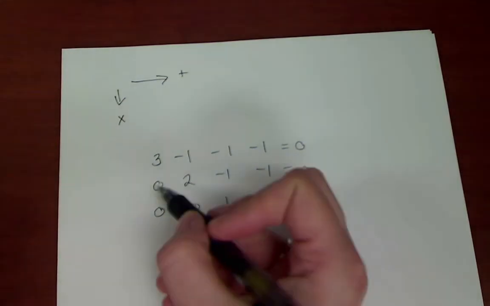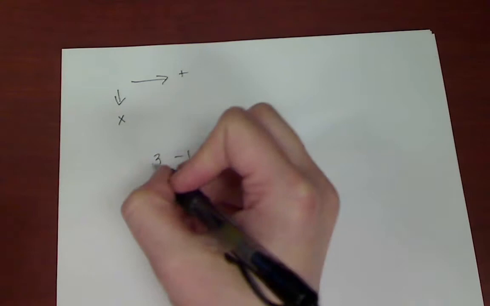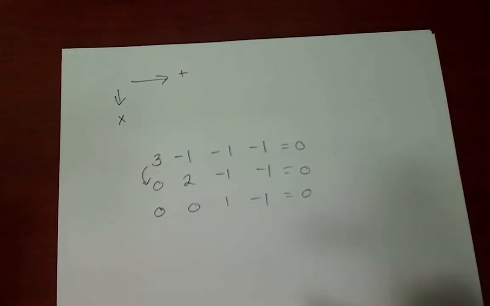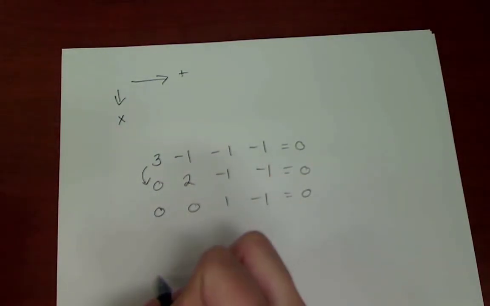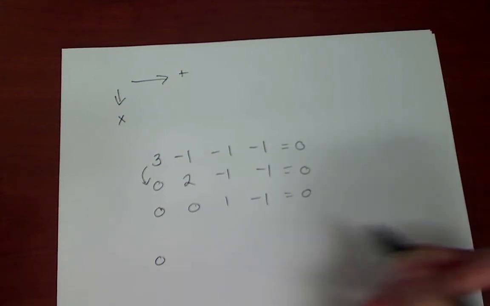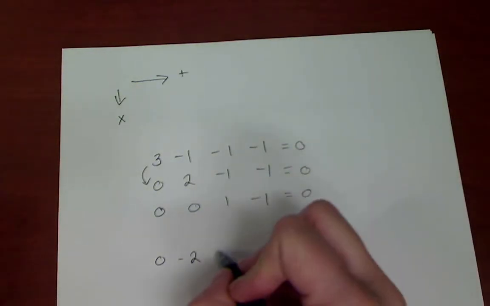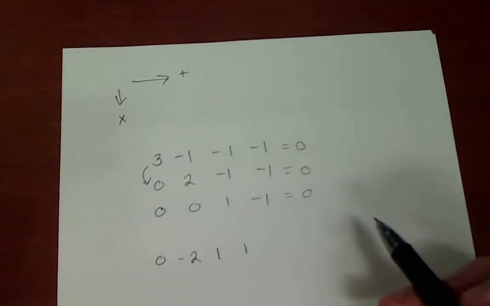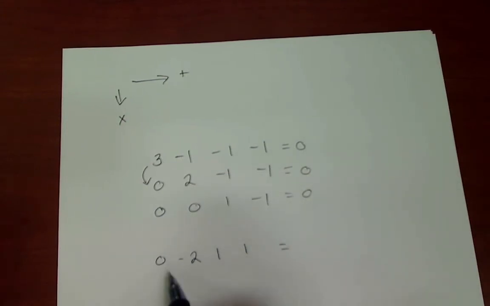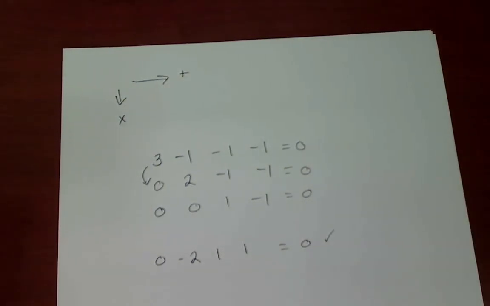So now what we have to do is multiply down and then add across. We do that for each pair of lines. So first, let's do that one. Let's multiply down. 3 times 0, I get 0. 2 times -1 is -2. -1 times -1 is 1. Same thing here. All right, so I've multiplied down. Now I have to add across. I get 0 plus -2 plus 1 plus 1. That equals 0. Awesome. That's good.